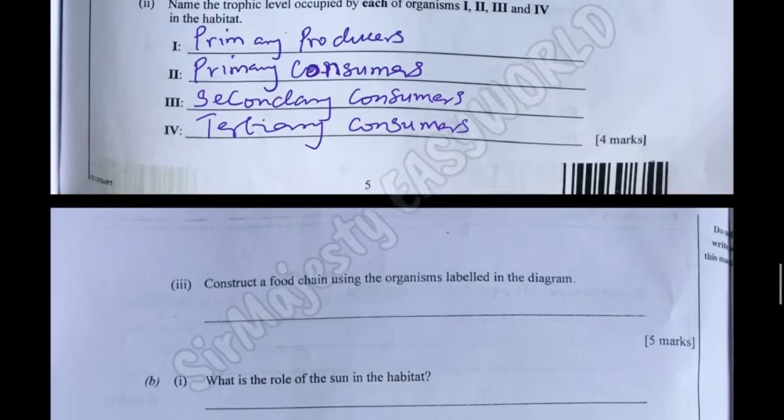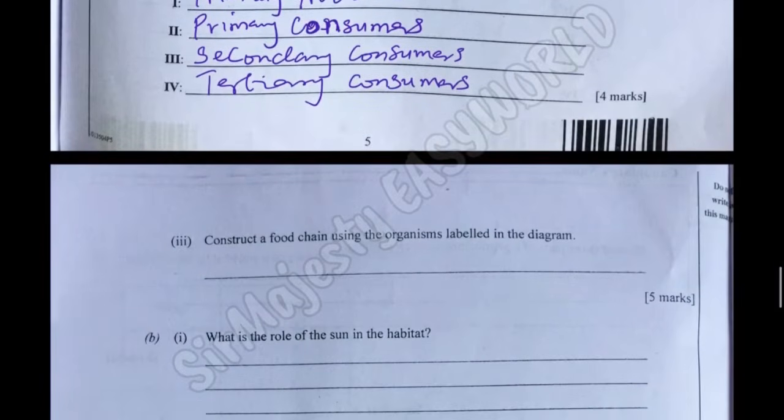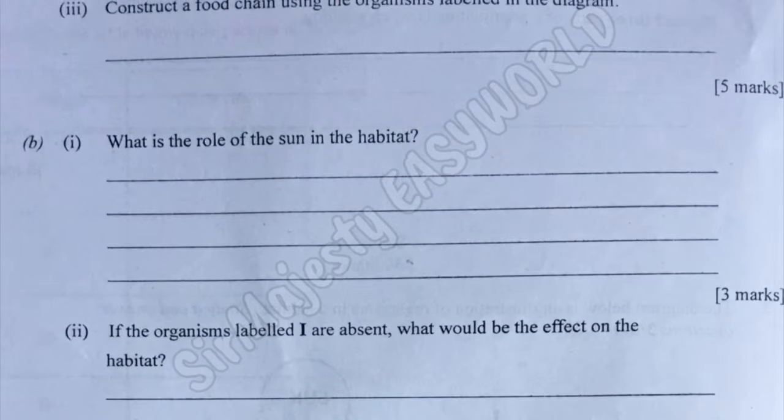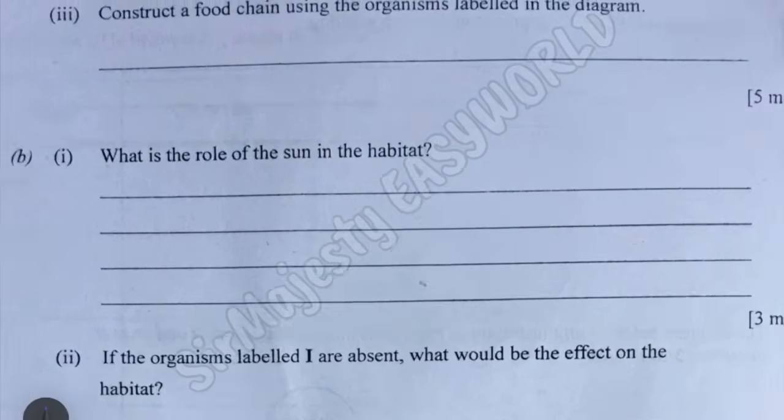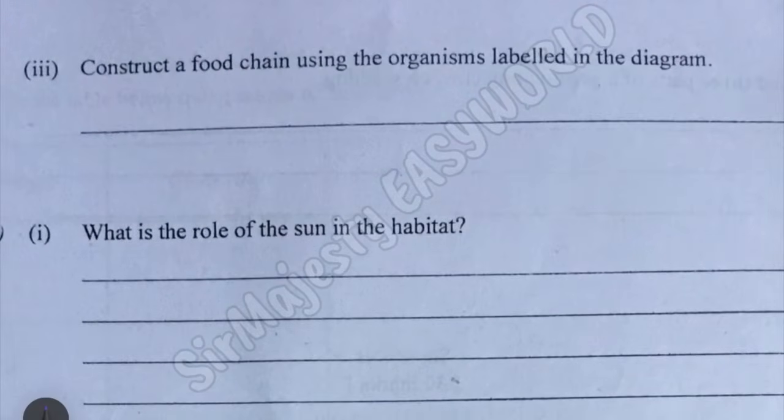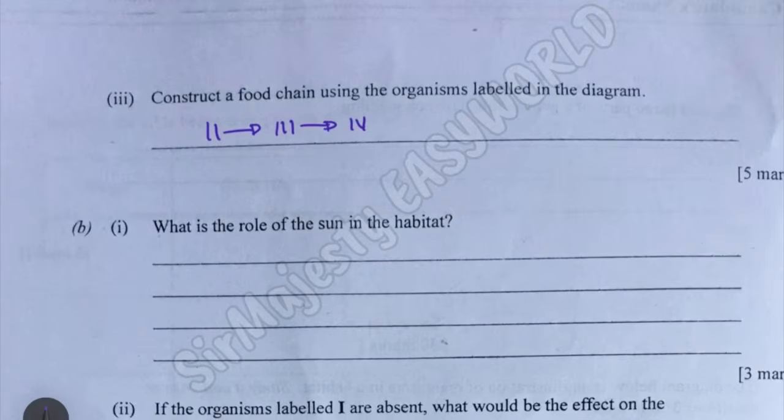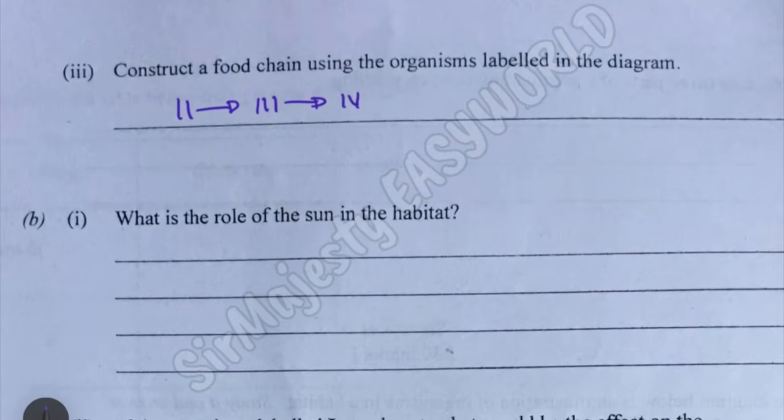To be on the safer side, let us simply say in that order there is no link, so I to IV. That's what should be obtained in that case.